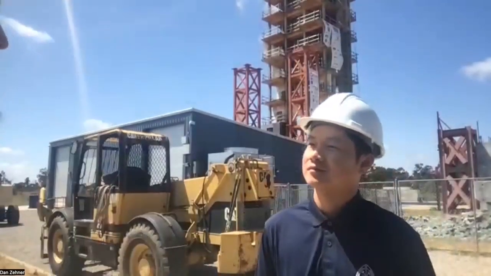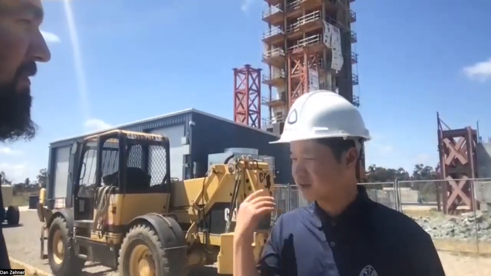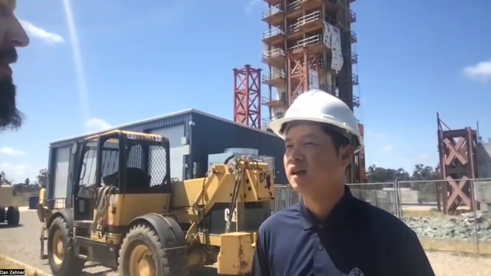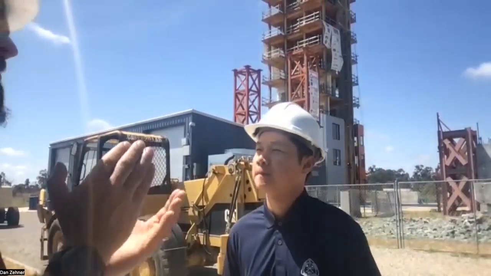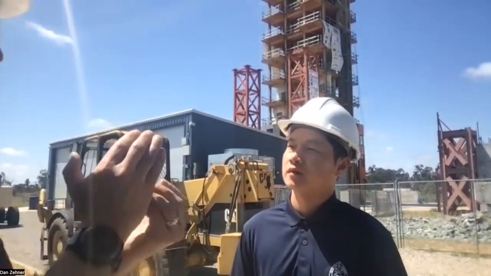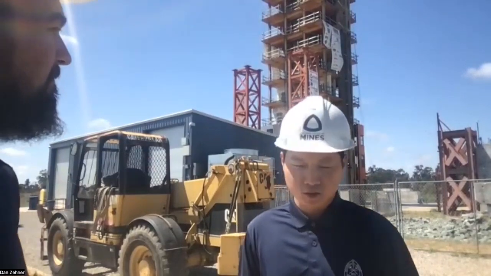So what part of the project have you been working on with Dr. Pei? Most of my research work is connected to building, and I was involved in the design of the diaphragm system. And also, I stay here during the construction and also the testing. Okay. So the diaphragm system is the connection between the structural and non-structural components?